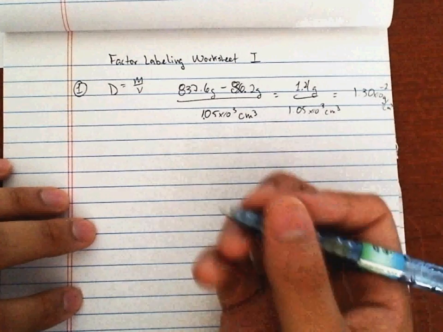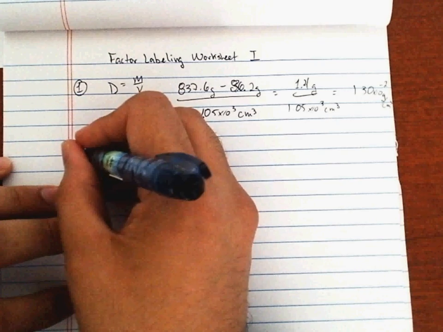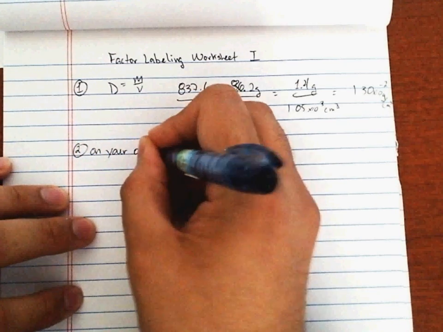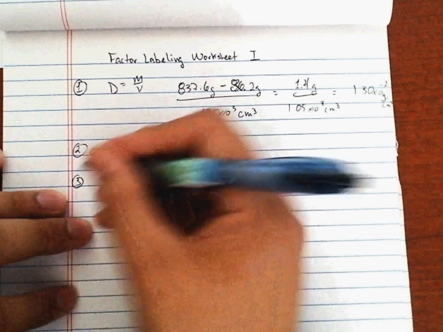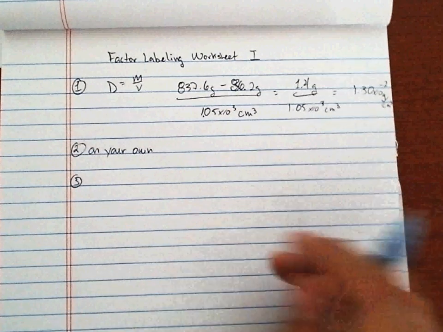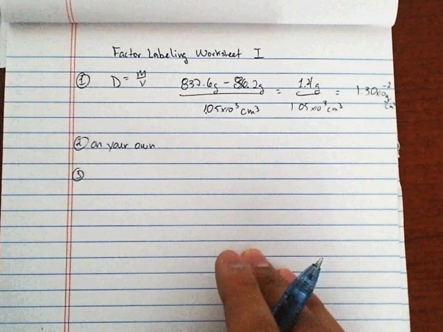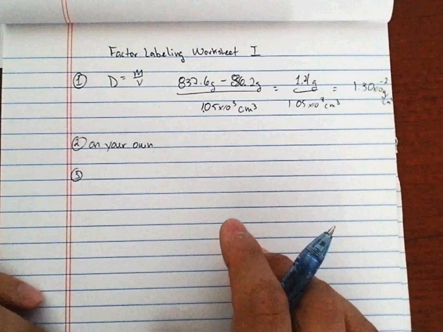Alright, I'm going to leave you number 2 to figure out on your own. Number 2, I would like to know your reasoning. The answer key online tells you 3 or 5, and I want to know what you think.